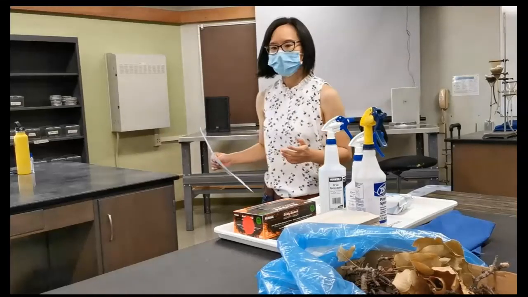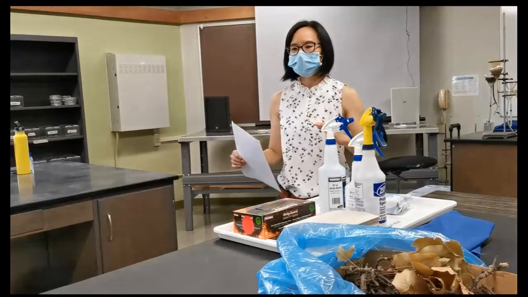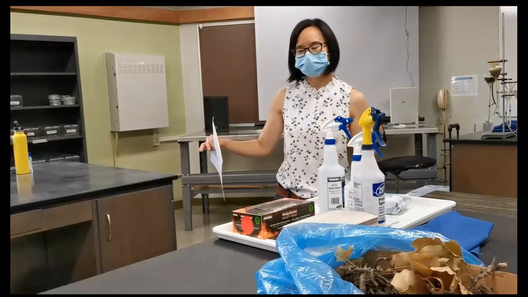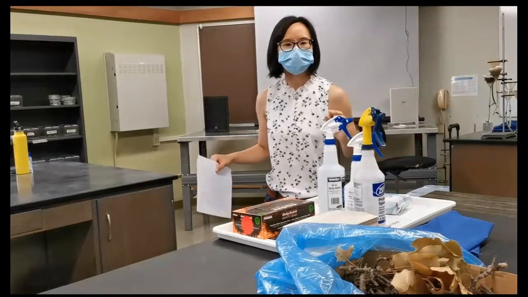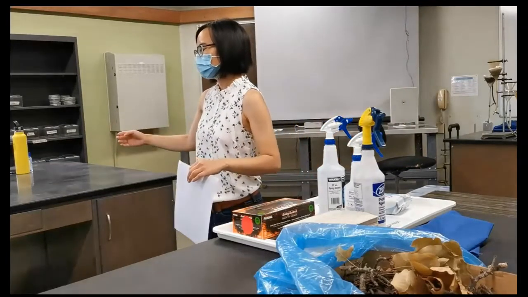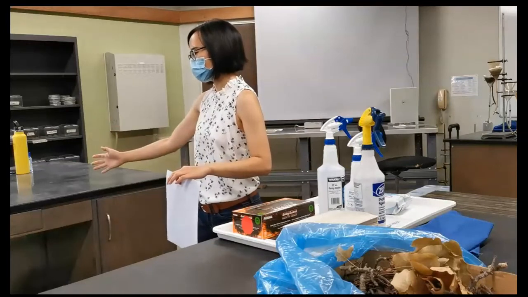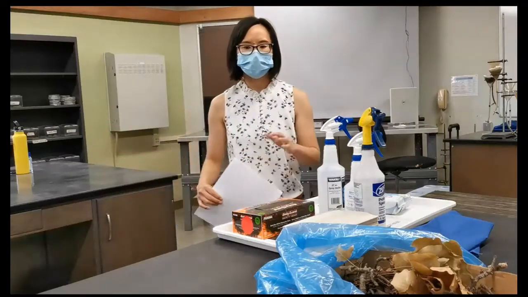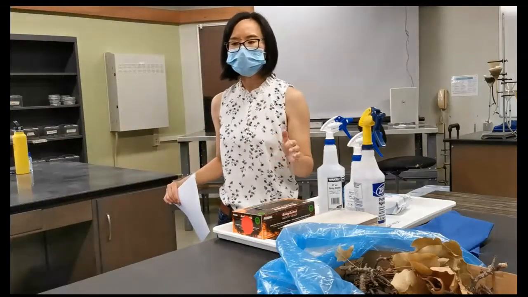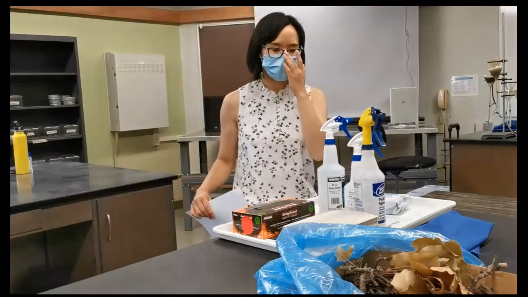Let's get started. You can see that there are several parts or sections where you're doing observation. One is close to yourself at the station page, and then the other section is here on this bench. So I'm gonna demonstrate what we're going to look at today.